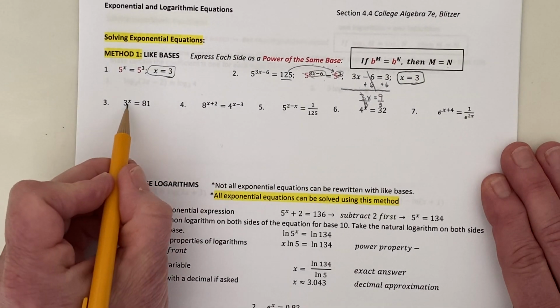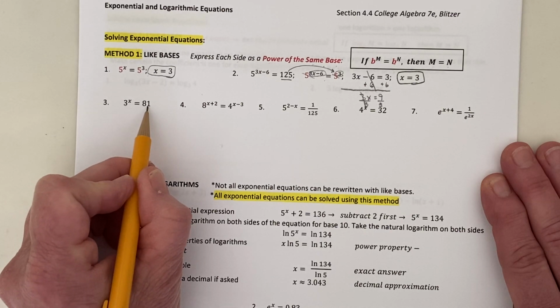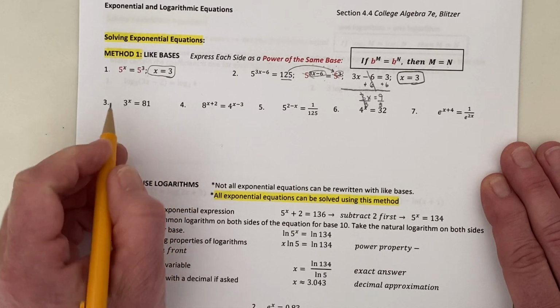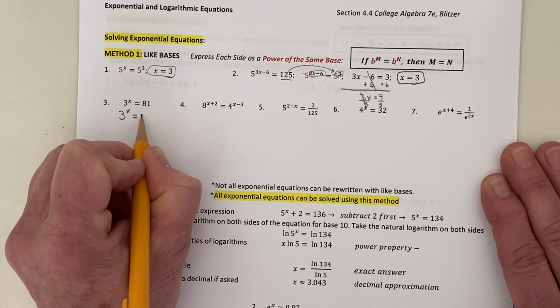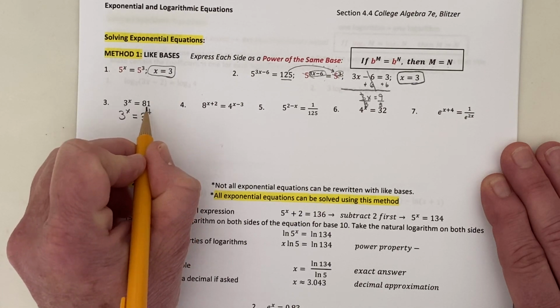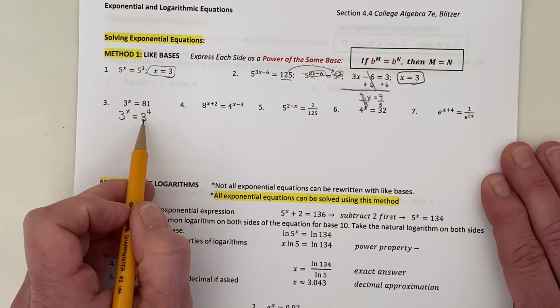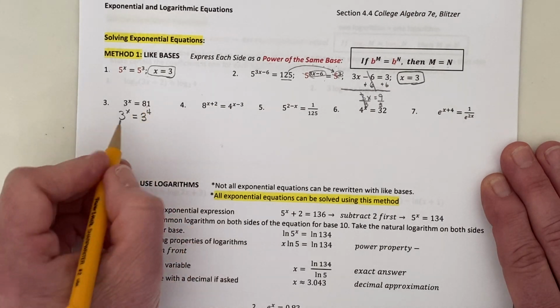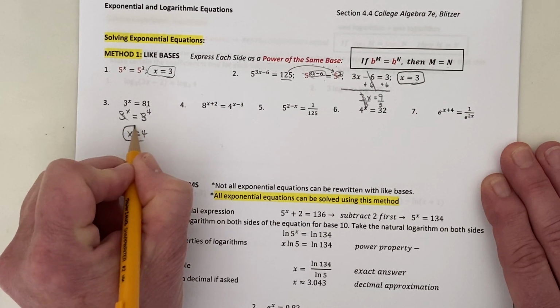In example 3, we have this exponential equation. 81 is bigger than 3, so let's first start to write, if we can, 81 as a power of 3. 81 can be rewritten as 3 to the 4th power. Use your calculator just to start multiplying 3's together until you get to 81. Our answer is 4.